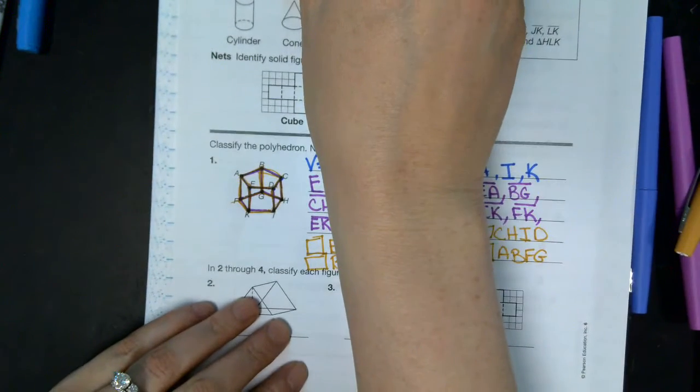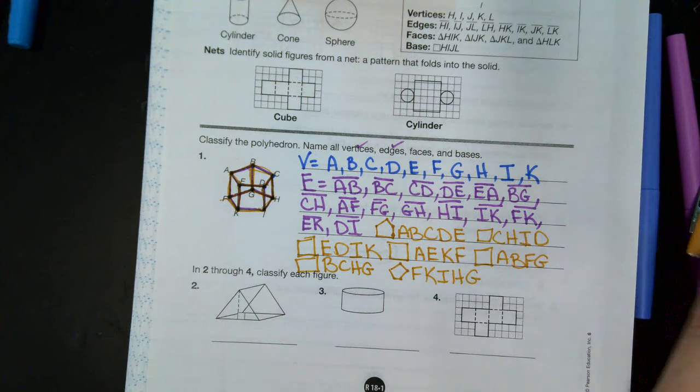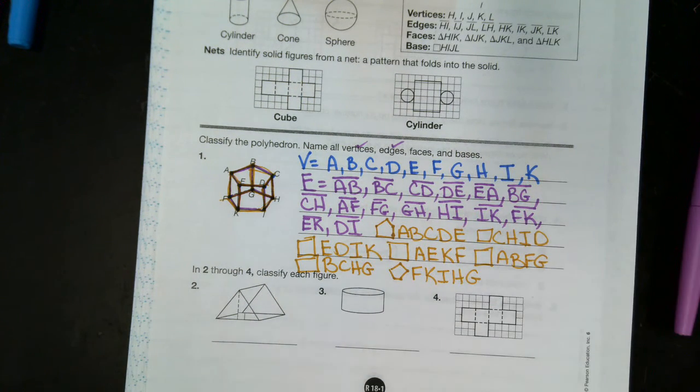Guys, what do you think number 2 is? What kind of shape is that? Like a rectangular triangle. Triangle. What do you think it is, Pat? A triangular prism. Okay.